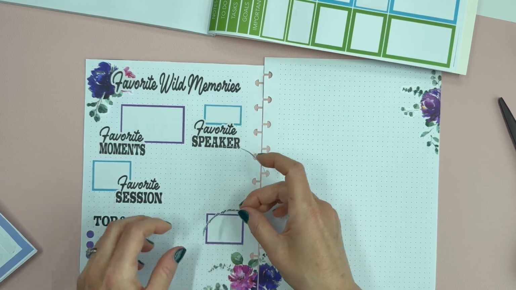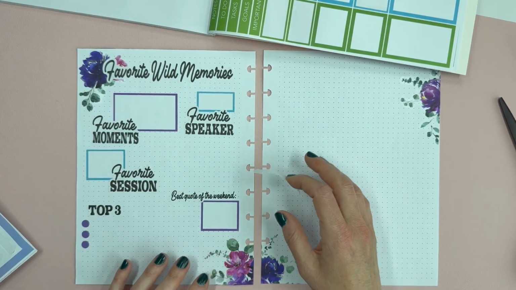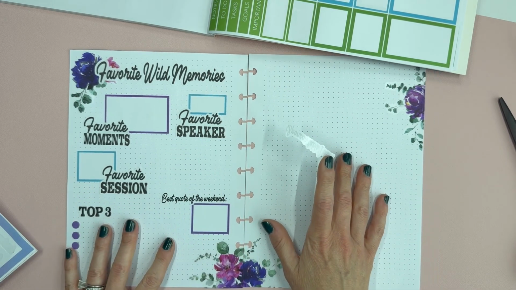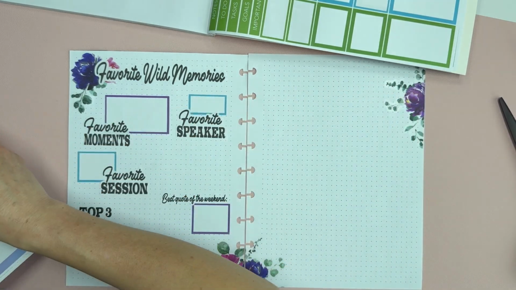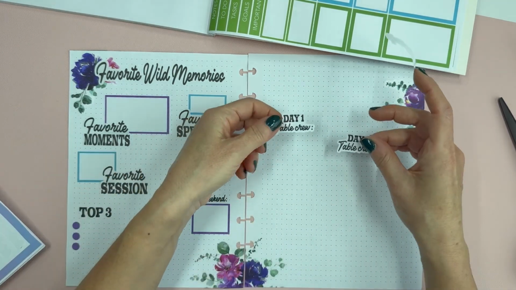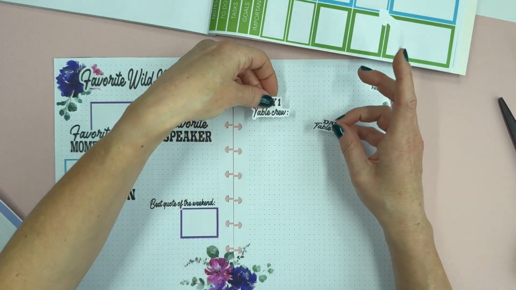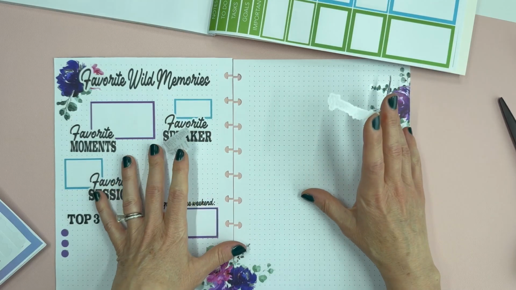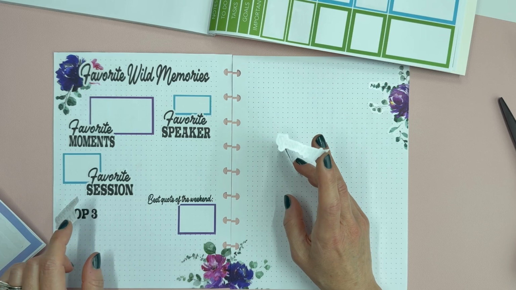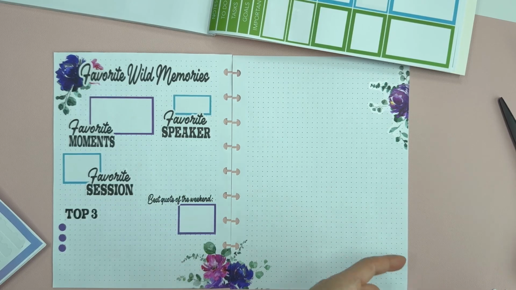Let's put this box here, and we have best quote of the weekend. And sponsor table I sat at. I think I want that on this side. We also have day 1 table crew and day 2 table crew. That would be fun to note, like who is at my table. There's going to be 10 people at each table. So I could either put a box or I could put like 10 bullets, but I think I would want to do a box. So we're going to do larger boxes for both of those.